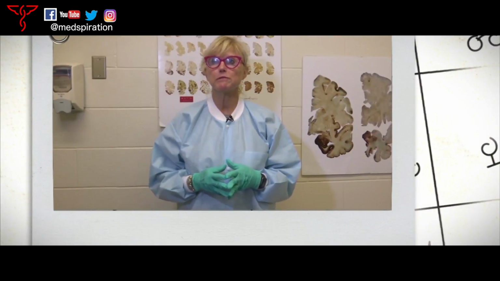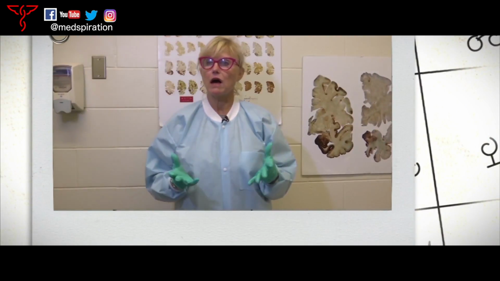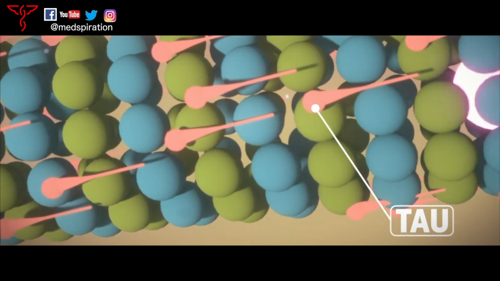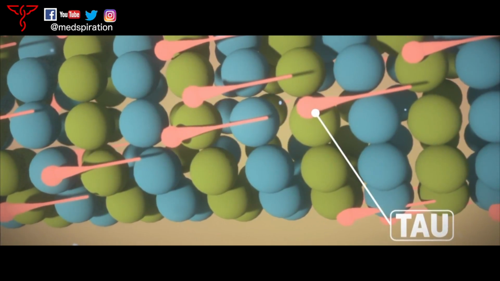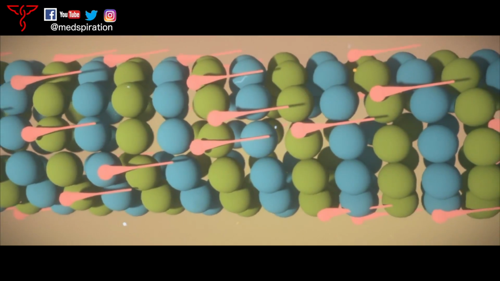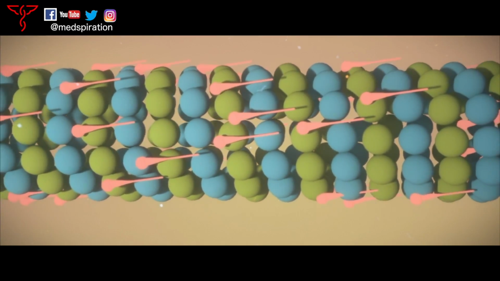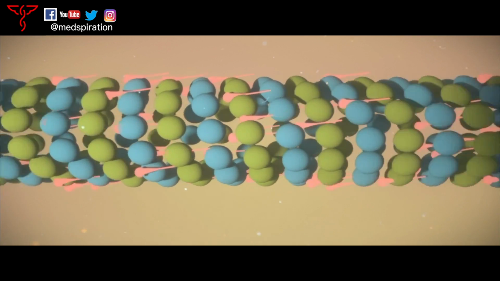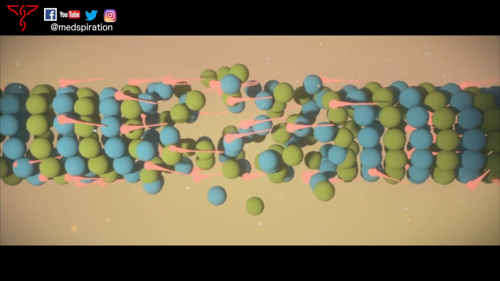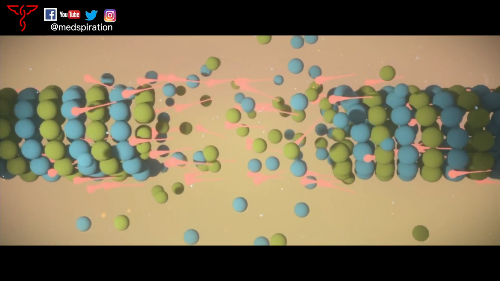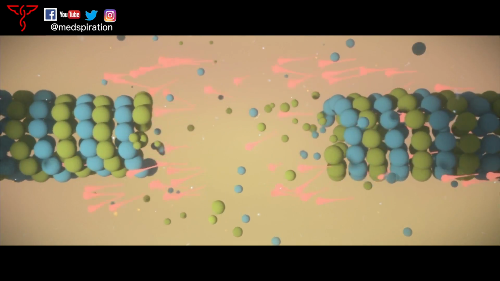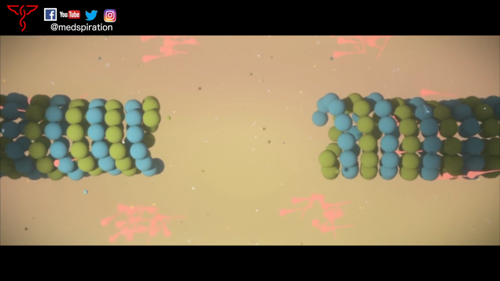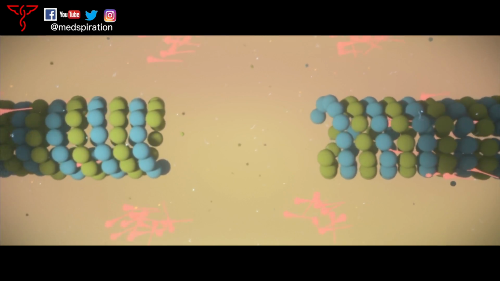Tau is a normal protein in the brain, and normally it's inside the nerve cell, and it contributes to what we call the cytoskeleton, or the skeleton of the cell. It helps hold up the cell shape. Under abnormal circumstances, like after trauma, when the nerve cells are damaged, the tau actually comes off the skeleton. It comes off the microtubules and it starts clumping up, and eventually it'll kill the cell if enough builds up over time.